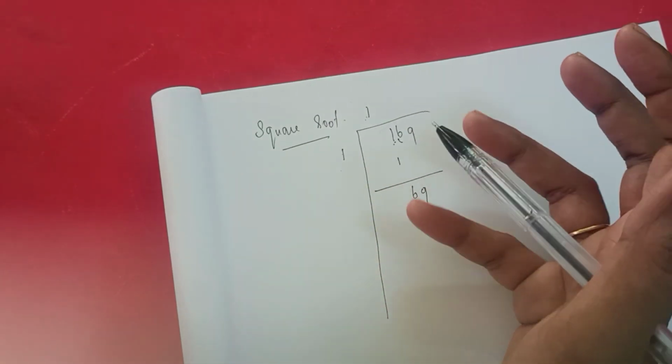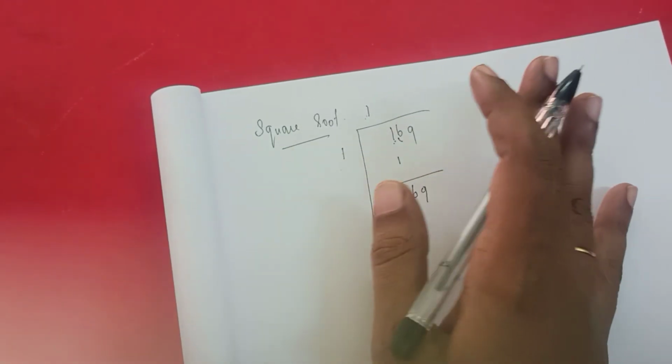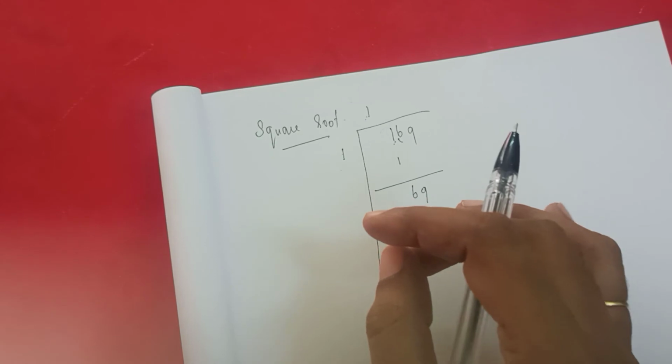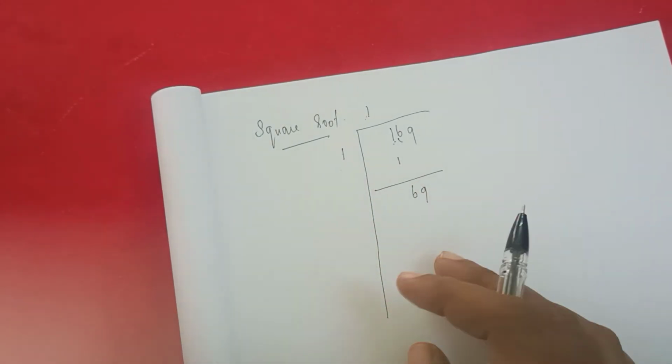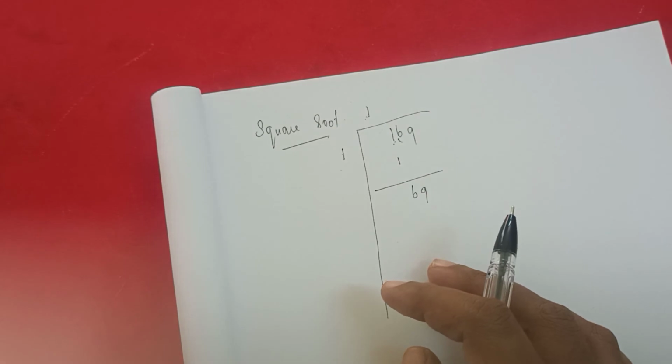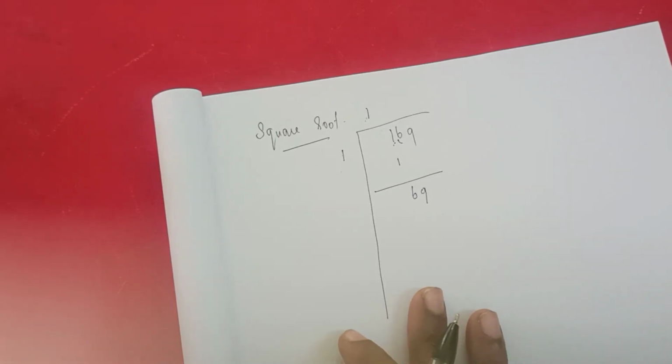You will think, ma'am, we learned all this in 7th grade, why are we repeating this? All these things we will use here. So you need to be very thorough in this square root. When you are sitting, simply take down any big numbers like 5, 7, 4, 3, 5, 6, numbers of 5 digits, 6 digits, 7 digits, and follow this procedure and work out and see whether you know or not.